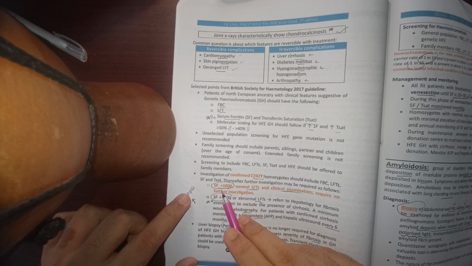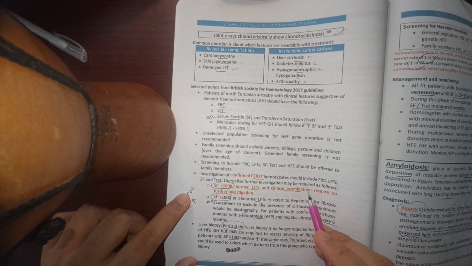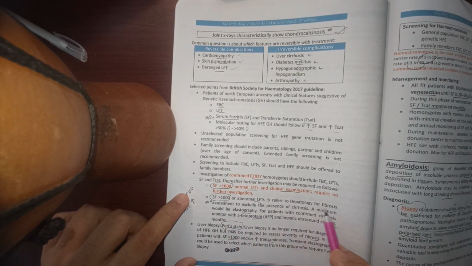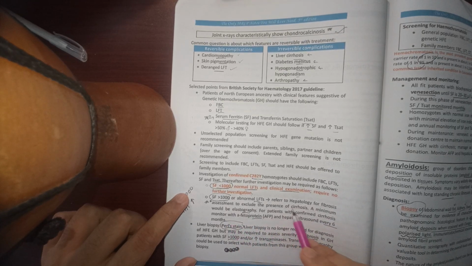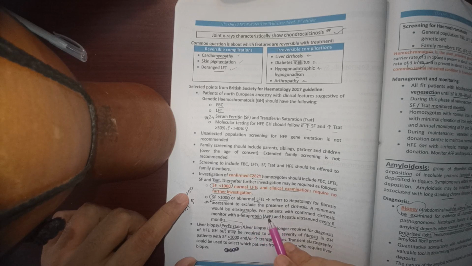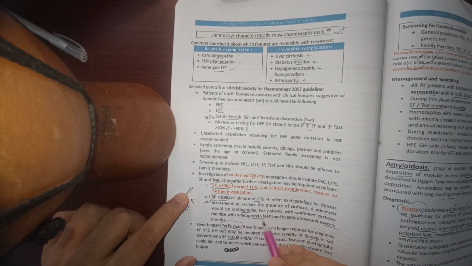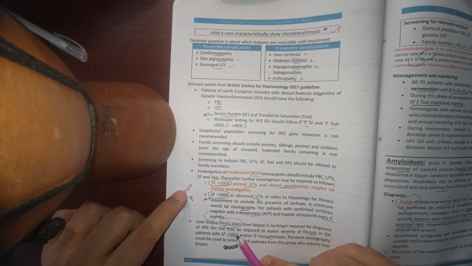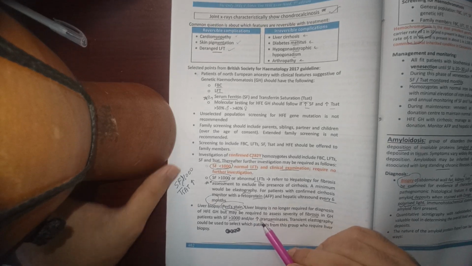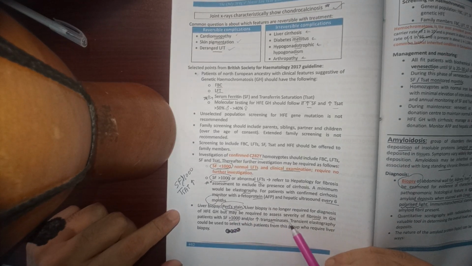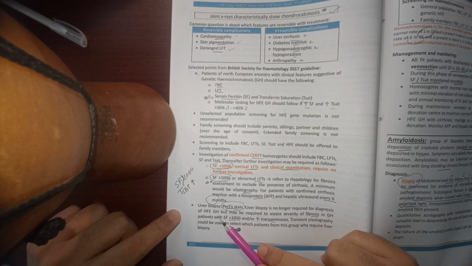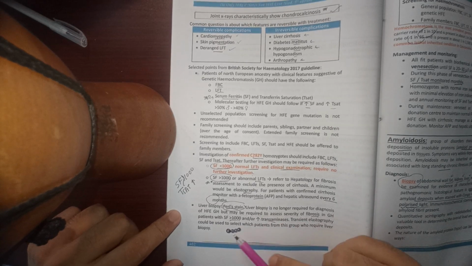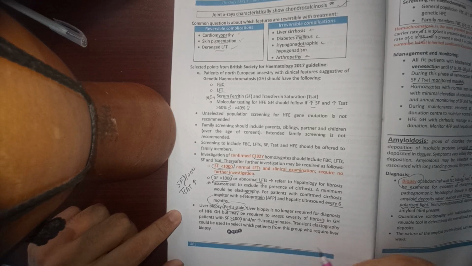So, serum ferritin less than 1000, normal LFT, and clinical examination require no further investigation. But if serum ferritin is more than 1000 or LFT is abnormal, refer to hepatology for fibrosis assessment to exclude the presence of cirrhosis. A minimum would be elastography. For patients with cirrhosis, monitor AFP and hepatic ultrasound every 6 months. And for liver biopsy with Perls stain, liver biopsy is no longer needed for diagnosis of HFE hemochromatosis, but may be required to assess the severity of fibrosis in genetic hemochromatosis patients with serum ferritin more than 1000 and increased transaminase. Transient elastography could be used to select which patients from this group will require liver biopsy.